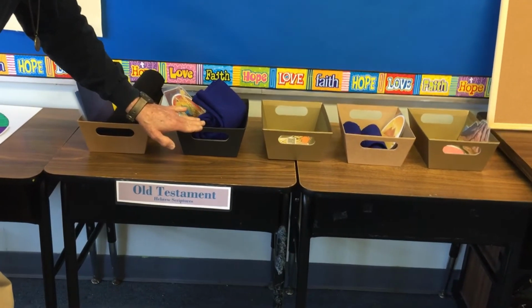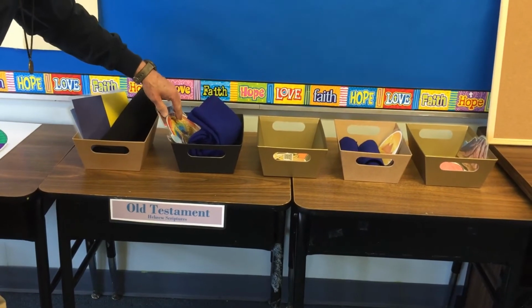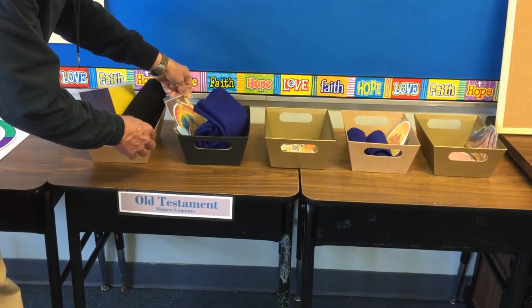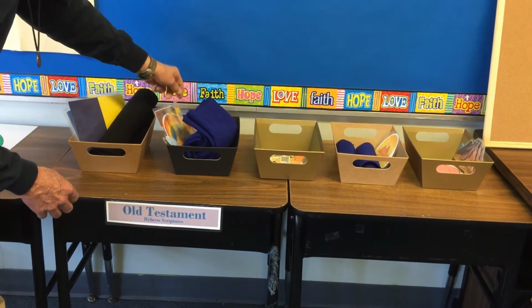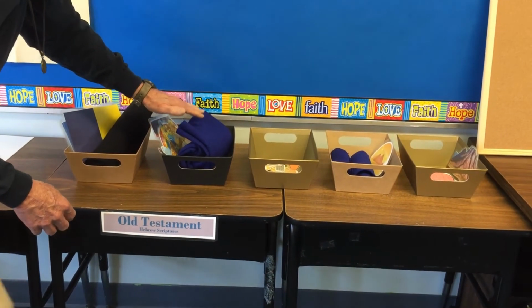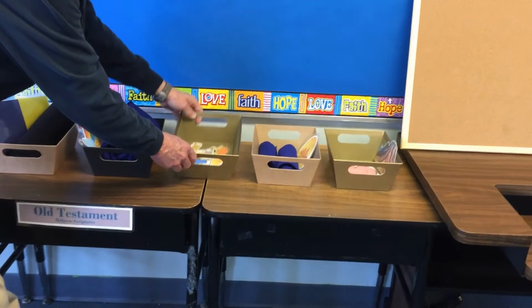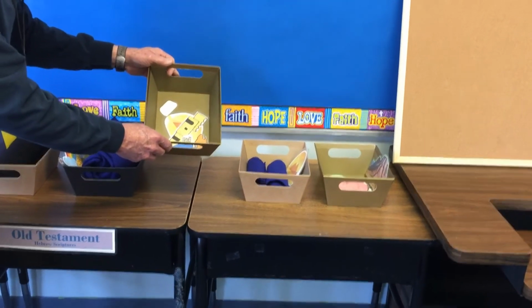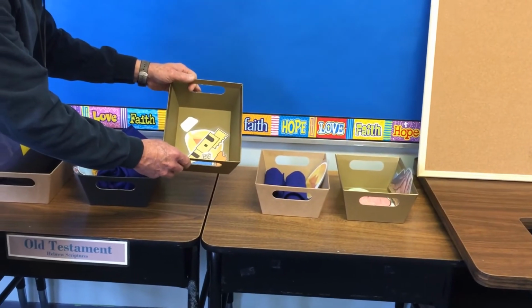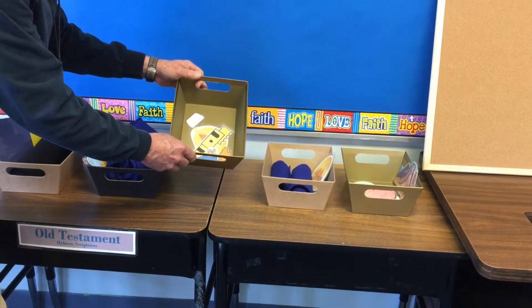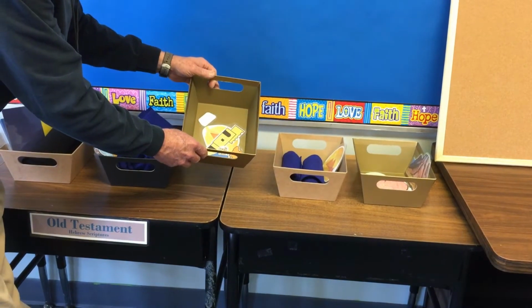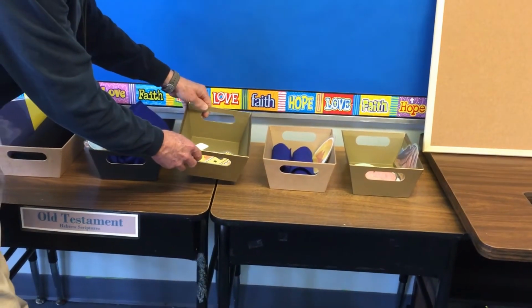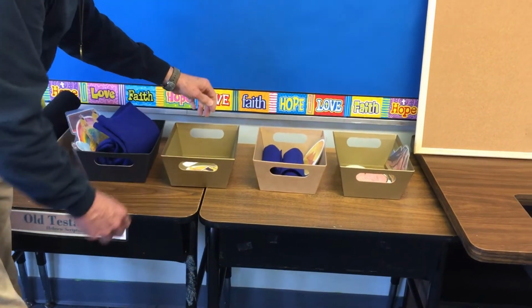Here is the story of Noah and the ark. And right in here are two animals moving onto the ark, 2 by 2, and there's lots of more things in there. This is the story of Abraham and Sarah and how they're called to leave their home and go to a new place and make a new family that God will use to bless the whole world.